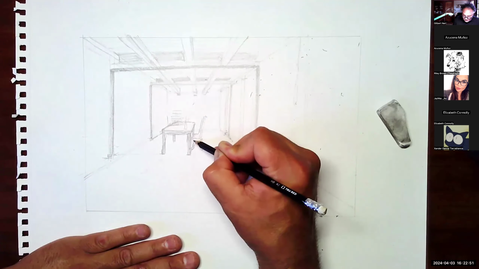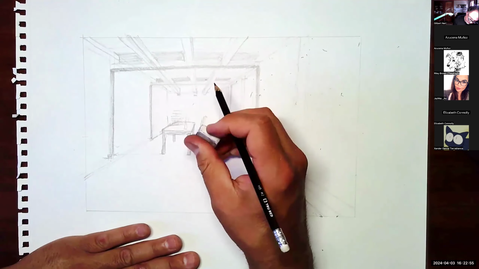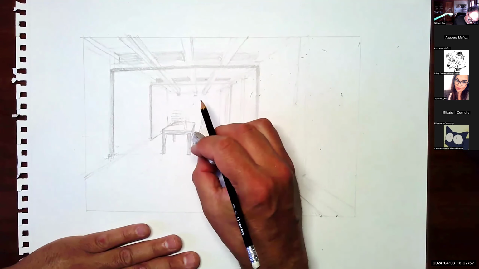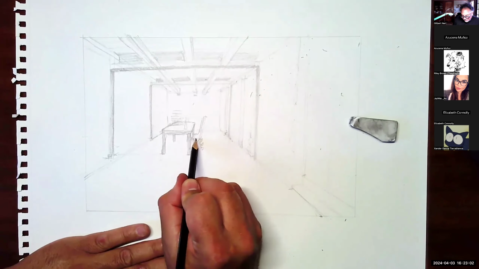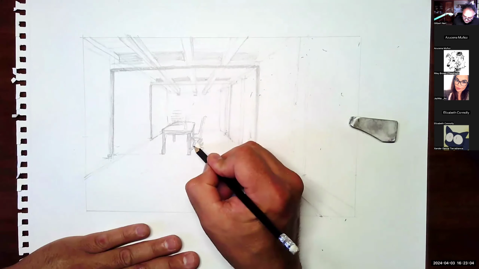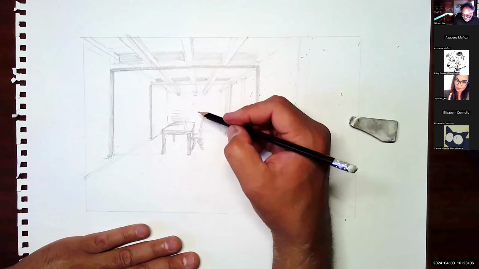Pretty little chairs. And it looks like I need to open up the space over here a little bit. I got a little lazy with my pencil there. There we go.